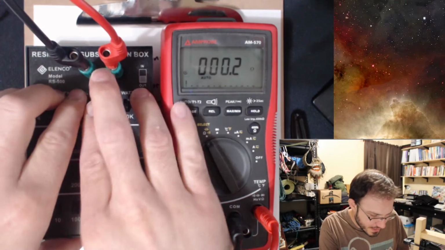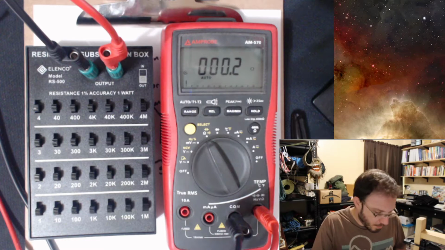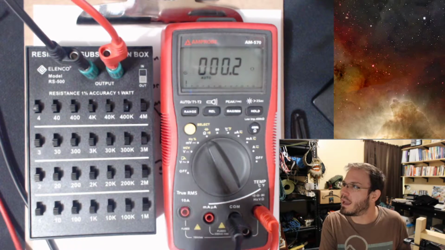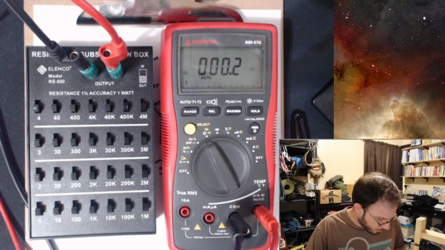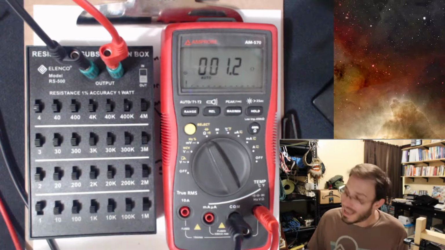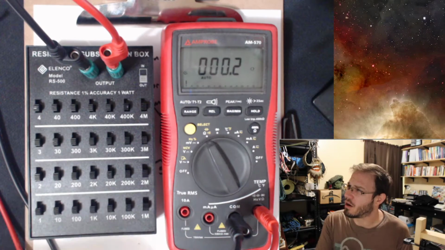Okay, everything's down. I have 0.2 ohms from here to here, as measured by my multimeter. Cool. Let's go ahead and flip the 1. I get 1 ohm. Now, our 0.2 was the error.